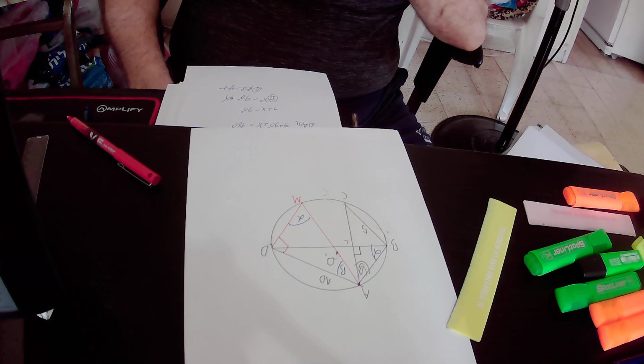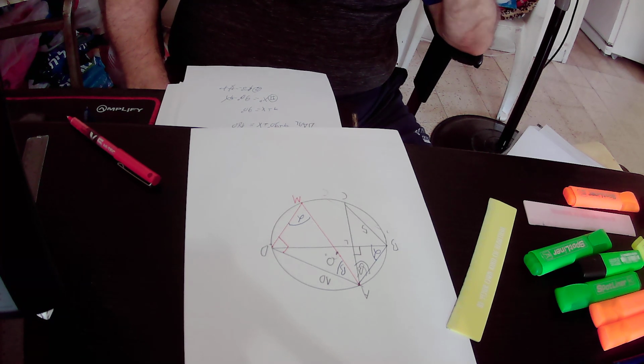And we also have rule number 3 that states that equal peripheral angles subtend on equal chords.